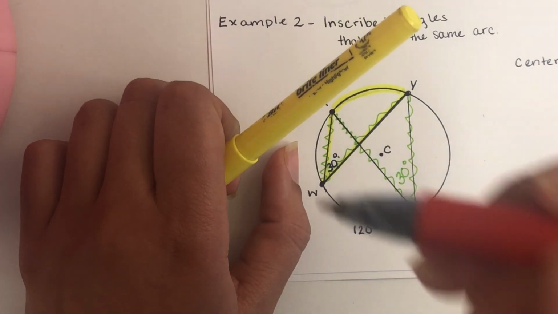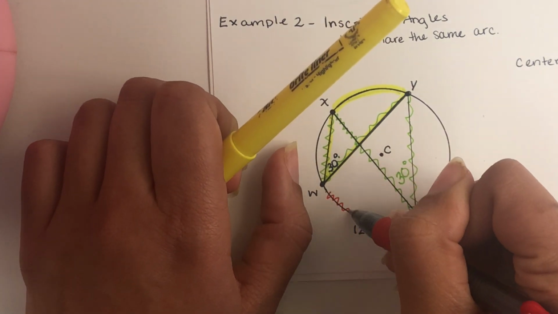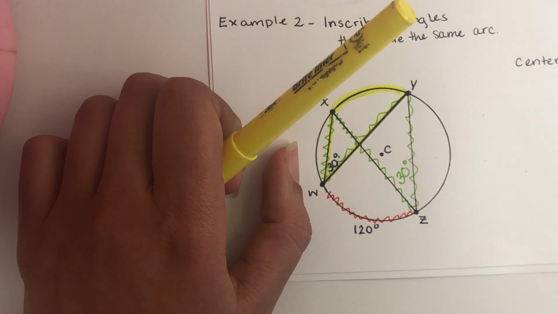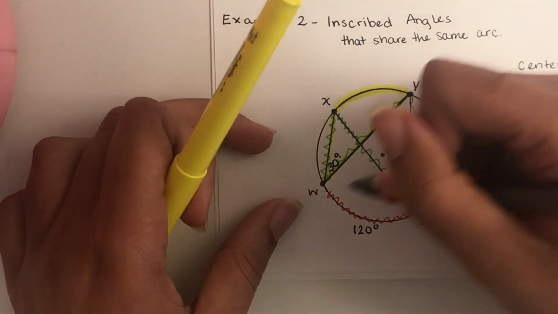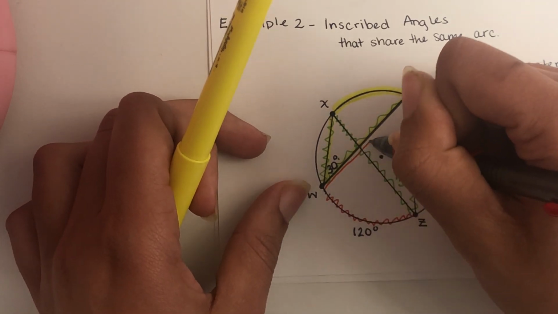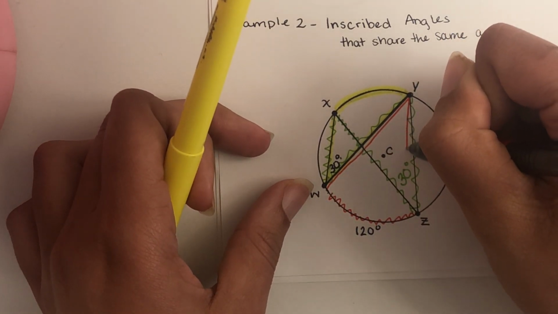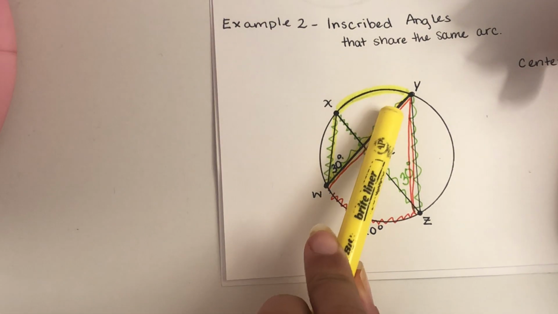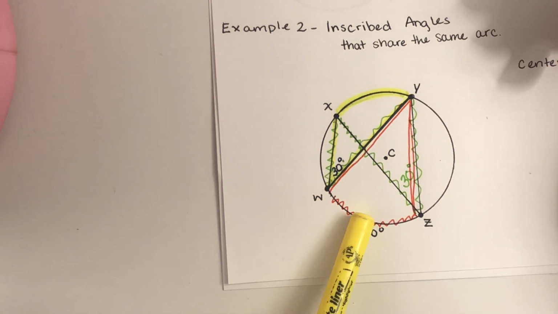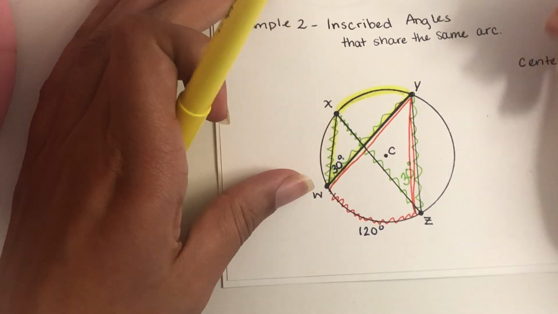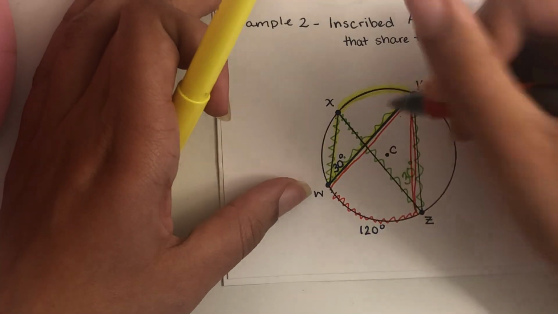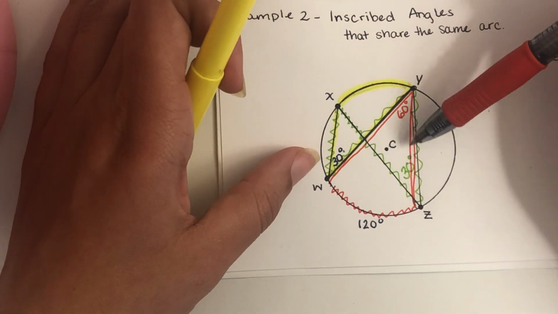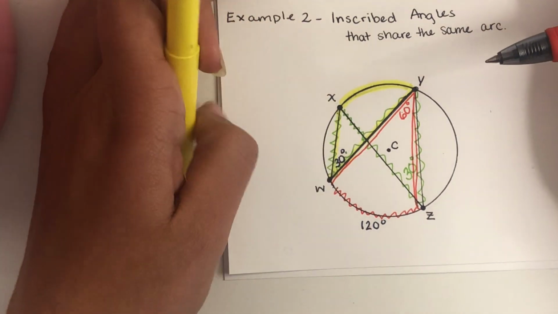All right, now we have this arc right here, 120. What arc is using that? What angle is using that? So let's see here. Do we see the angle I've outlined in red? Do you see how this angle in here is across from this arc? Well, we know that 2 times an angle gives you the arc. So if this is 120, this in here would be 60.